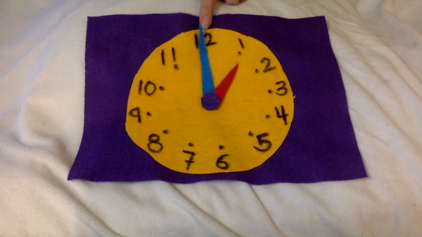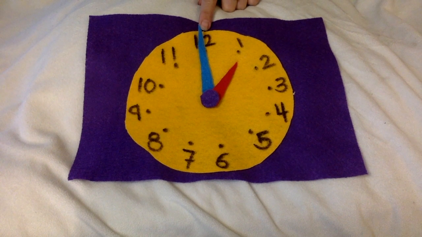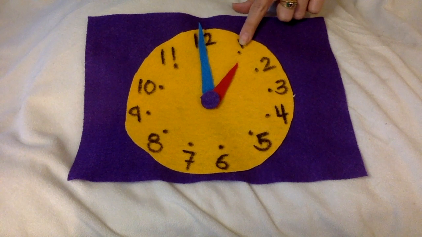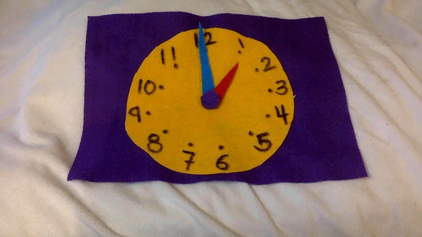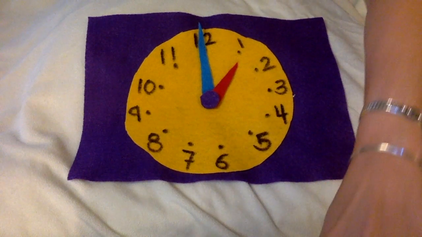Now the long hand's gone up and grabbed that 12. That means it's 00. It's 1 o'clock. The short hand's moved all the way to the 1. 1 o'clock. Okay, so now we've looked at our analog clock.